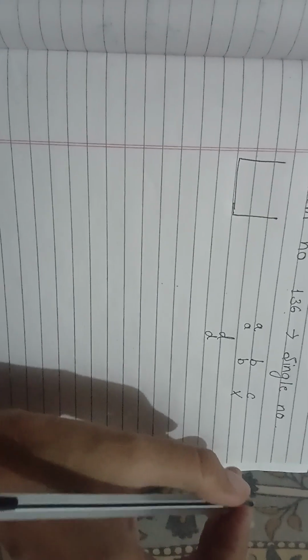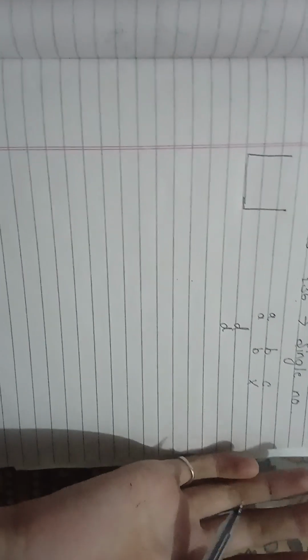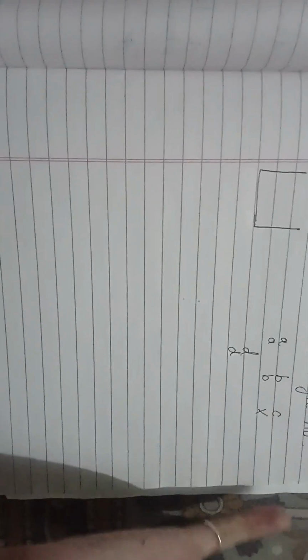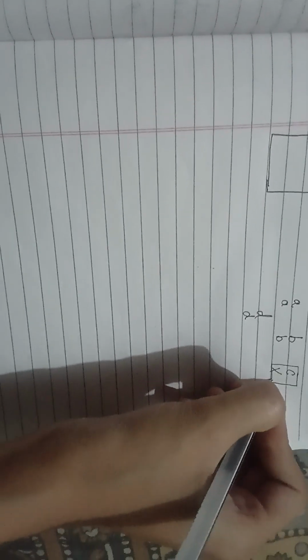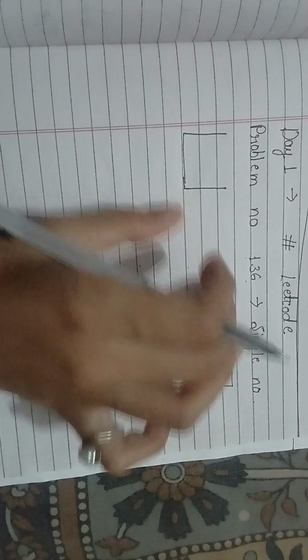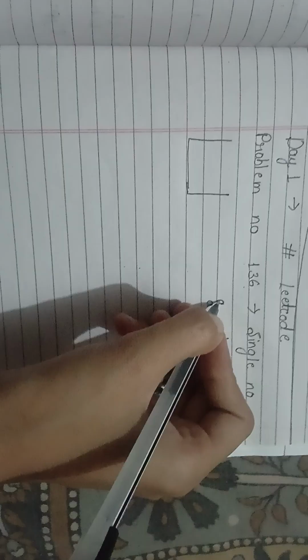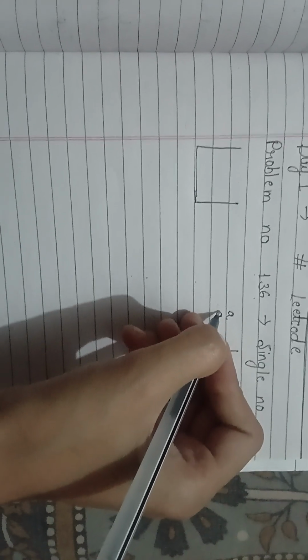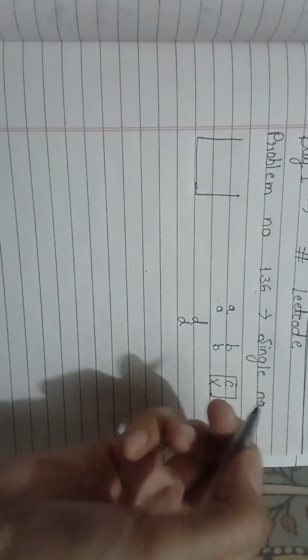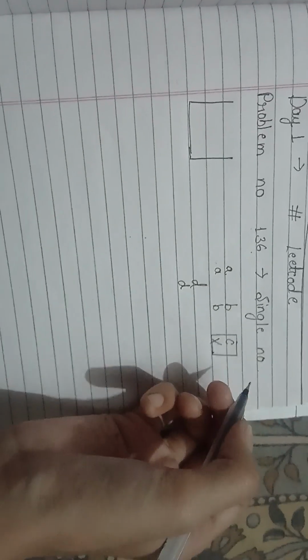So we have to find which child has no twin, meaning we have to just identify that C has no twin, and return it in the output. We will check separately one by one, like A, check whether there is any twin of it, then B, then C, then D, and we will return the value which has no twin, like C.